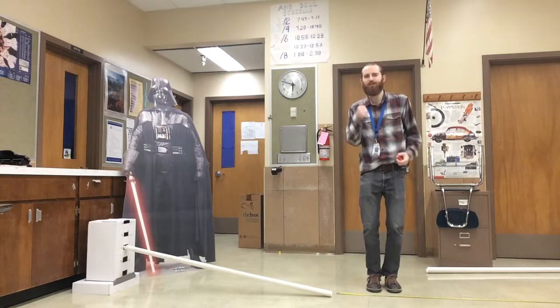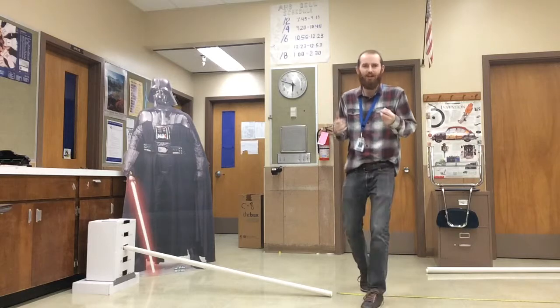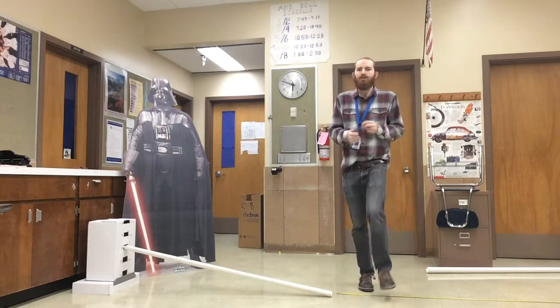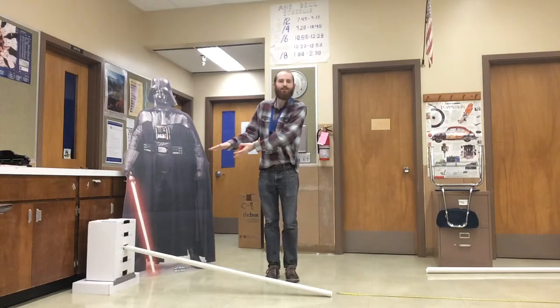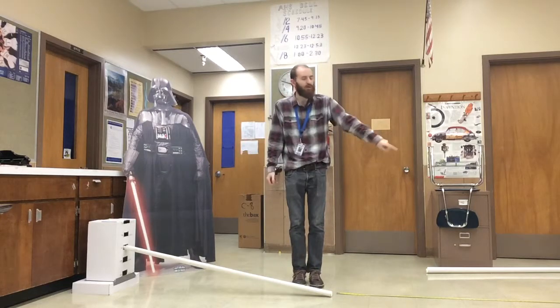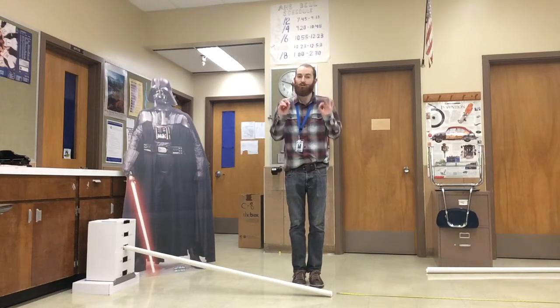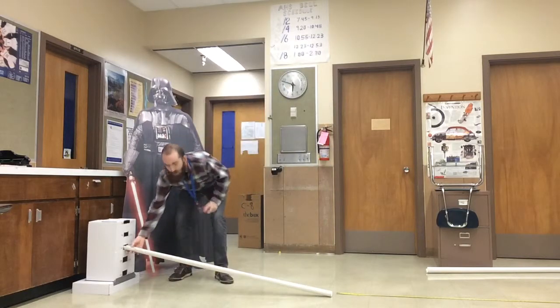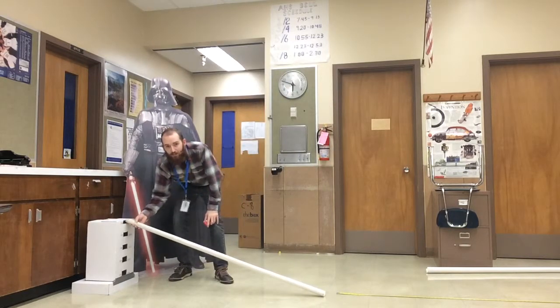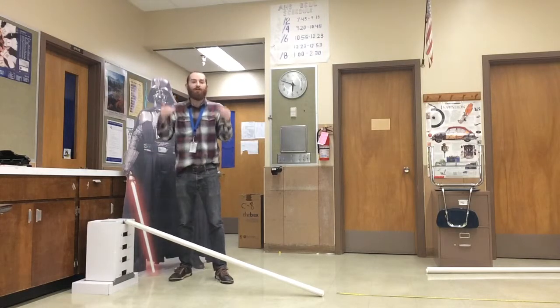Things have kinetic energy if they're moving, and if they're moving faster, they have more kinetic energy, right? So we're going to find the relationship between the height of the ramp and the velocity that the ball is going along the bottom. So crucially, in your procedure, we want to say that we change the height of the ramp, right? Because that's our independent variable.